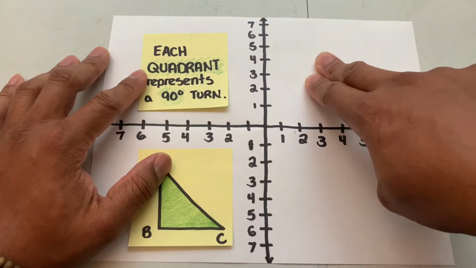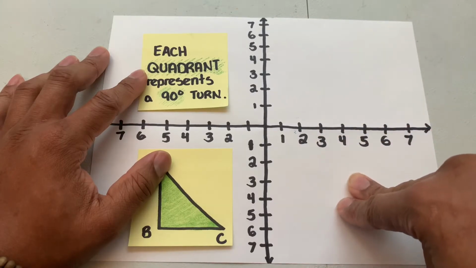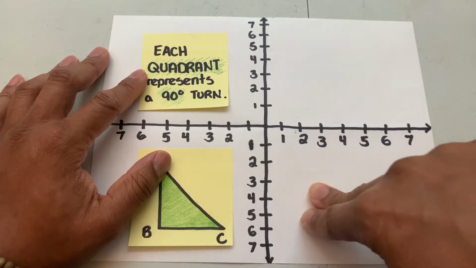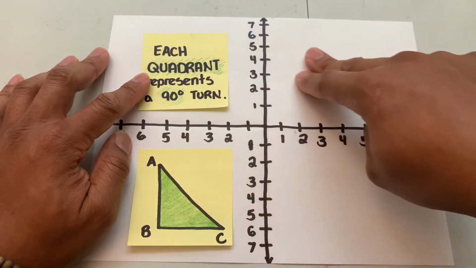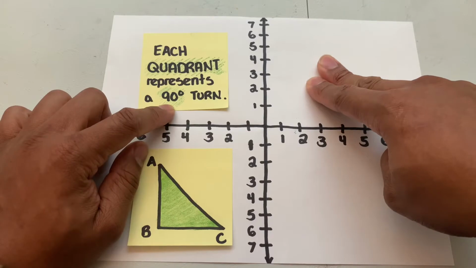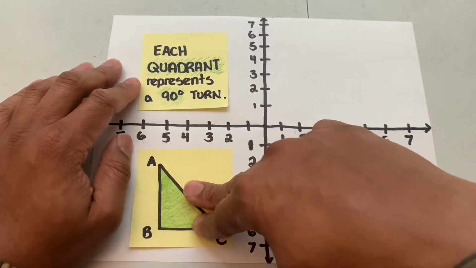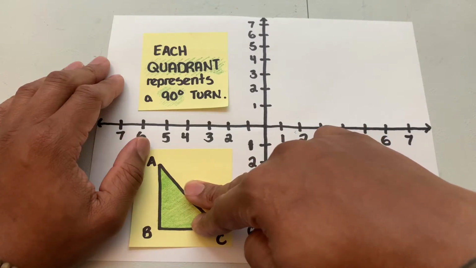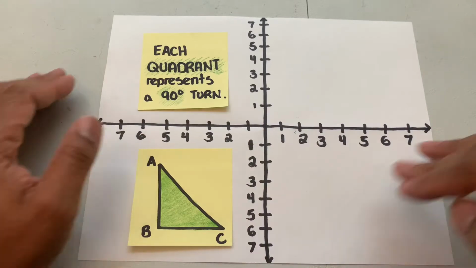If I were to rotate 90 degrees clockwise once more, then I would be in quadrant number 4. So it keeps going around clockwise to each quadrant on a 90-degree turn. If I were to go 90 degrees counterclockwise, then I would move to quadrant number 3. So you first need to understand that concept.